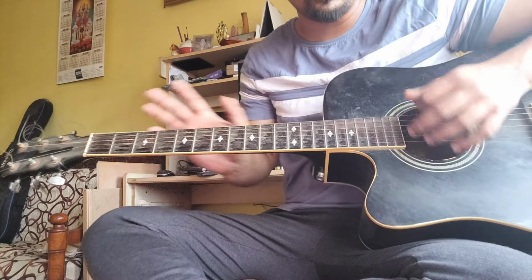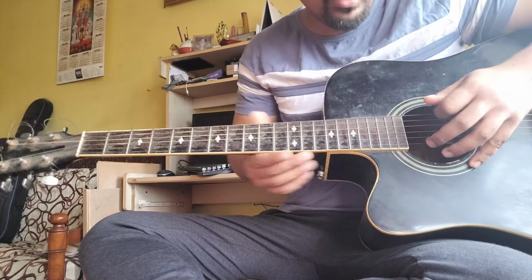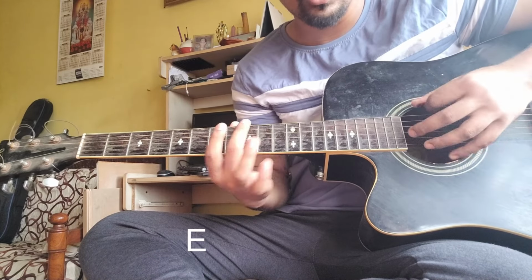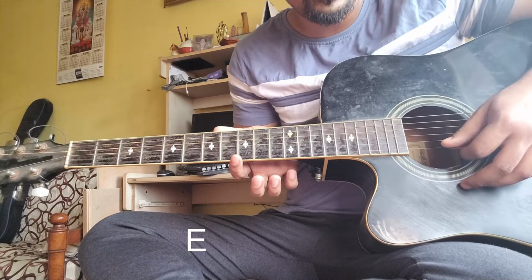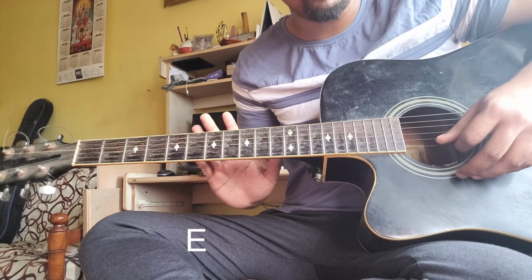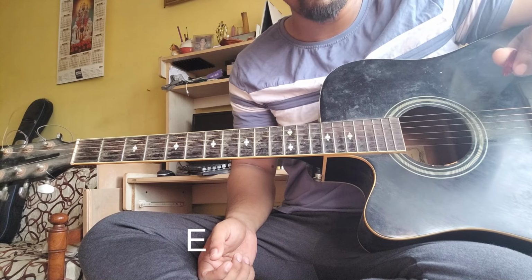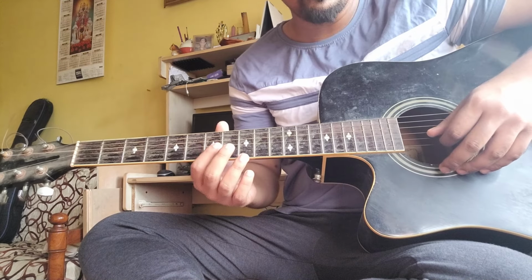So I'm just playing the open strings here. This is the 1st string. As you can see, this is the 1st string, not the upper one, but the lowermost one is the 1st string. This is E. Just letting it ring for some time. Then comes the 2nd string, which is B.